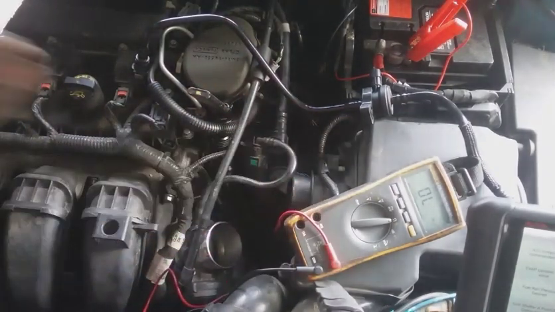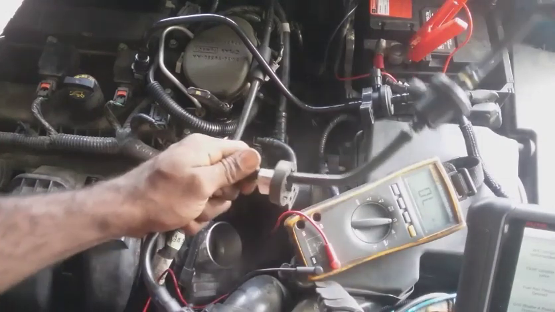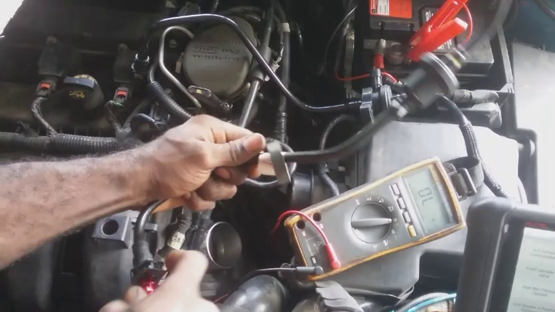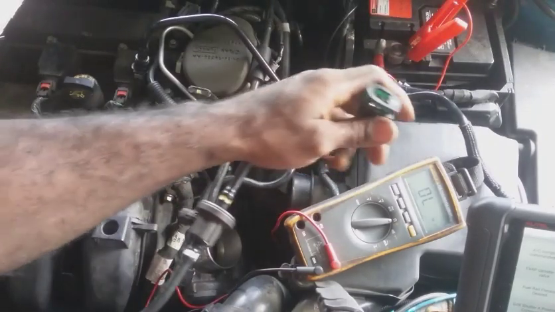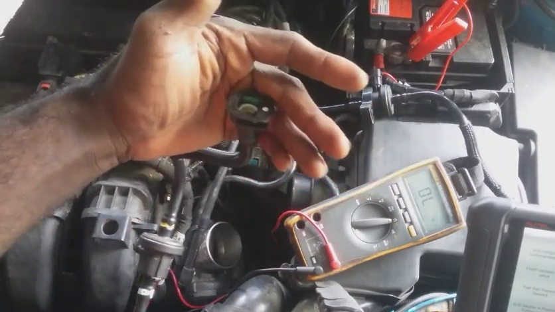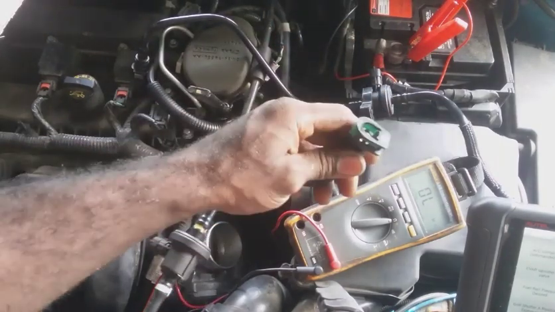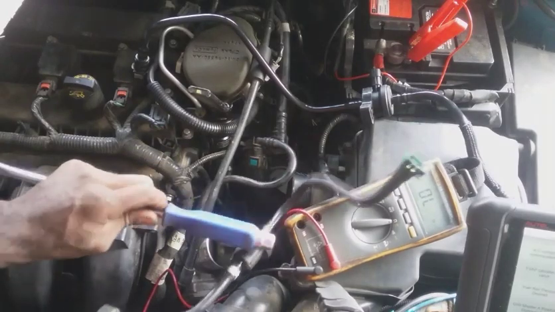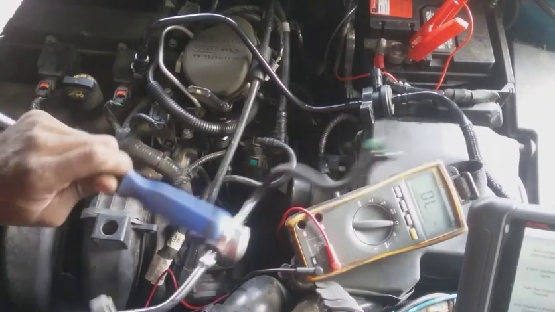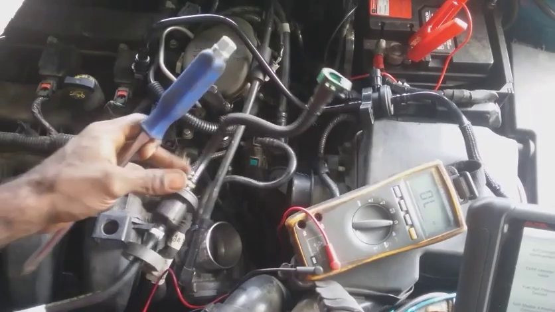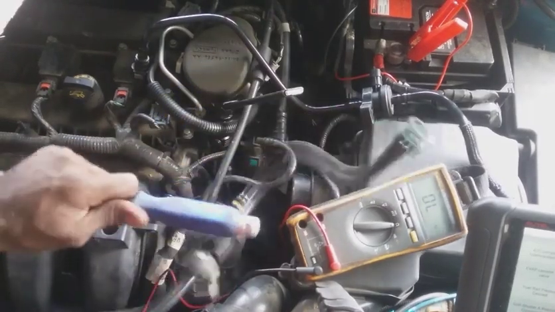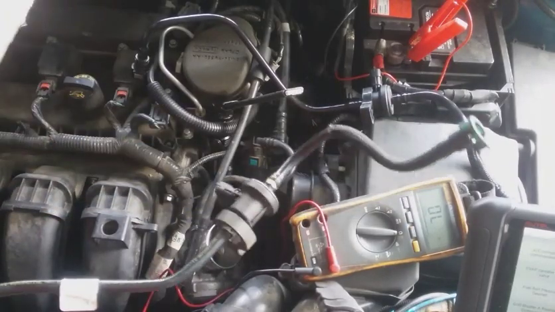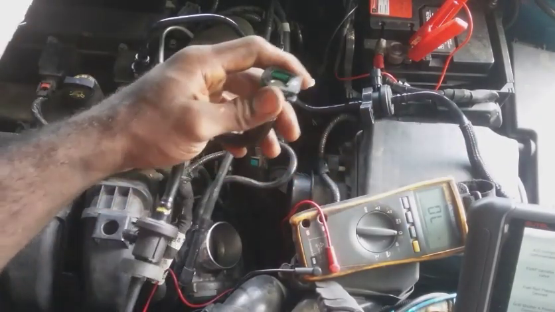Where's the old one at? Can't see nothing. Let me go back and retest this. So I'm going to put that back in there. So this is cooperating now. Let's see what happens.